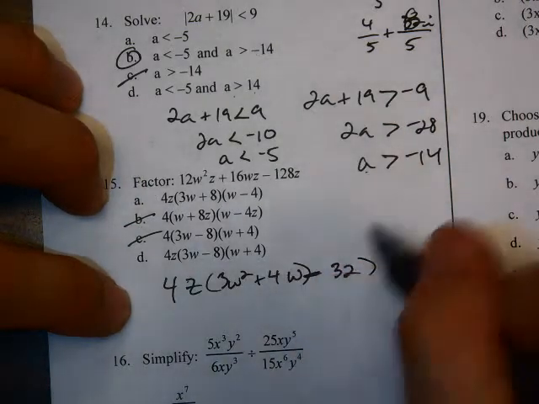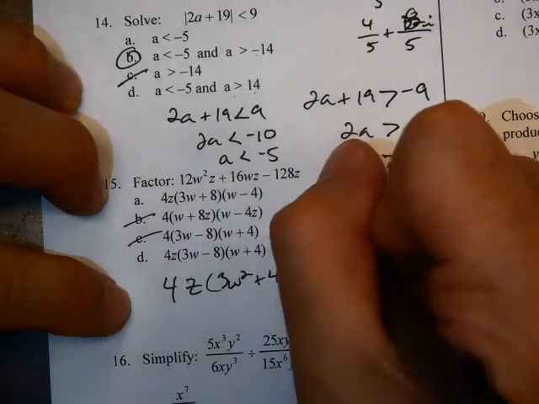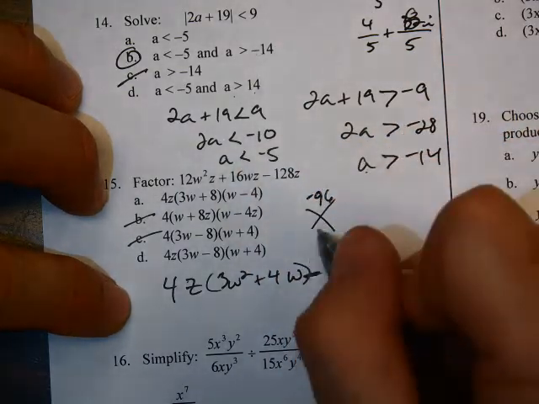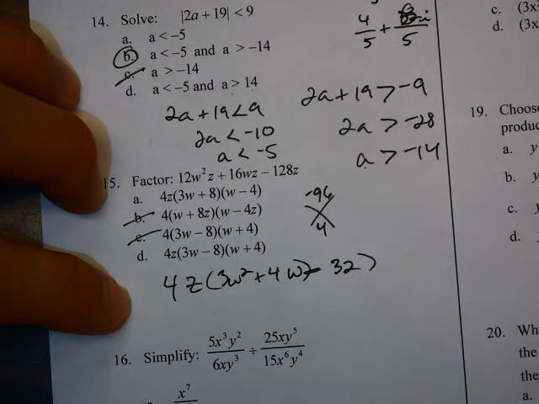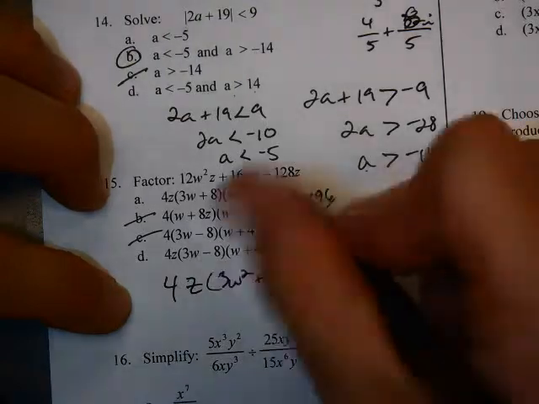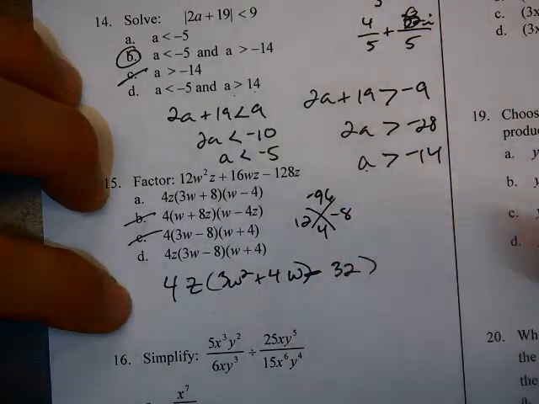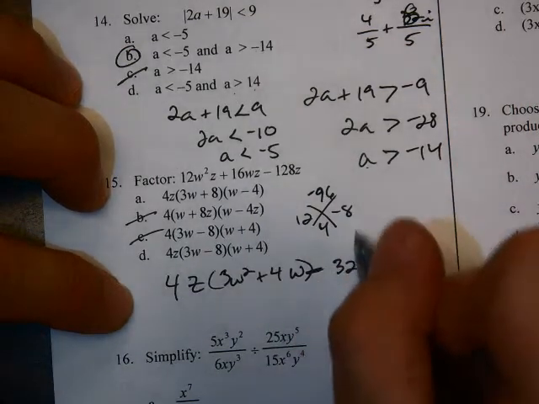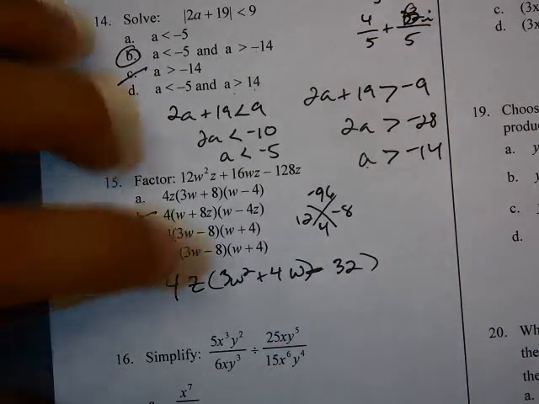So I'm going to do the diamond first. 3 times negative 32 is negative 96. On the bottom I have 4. So I've got 2 numbers that have to multiply to give me negative 96 and add to give me 4. Totally easy. 12 times negative 8 is negative 96, and 12 plus negative 8 is 4. So now with the diamond, I'm running out of room here, so I'm going to go ahead and show this somewhere else.